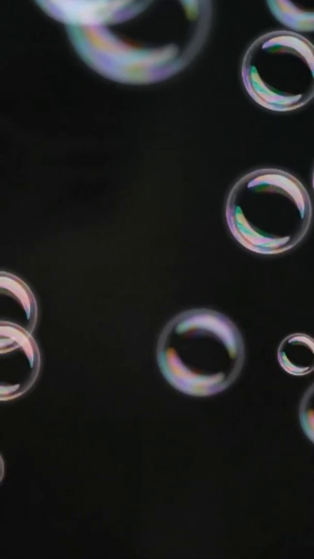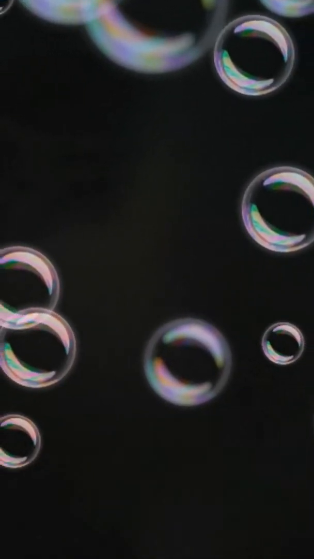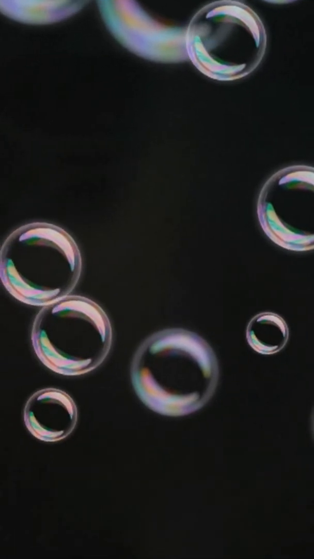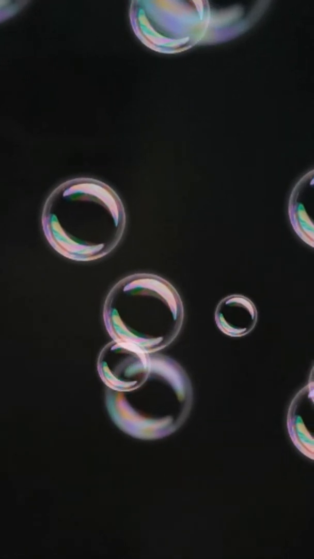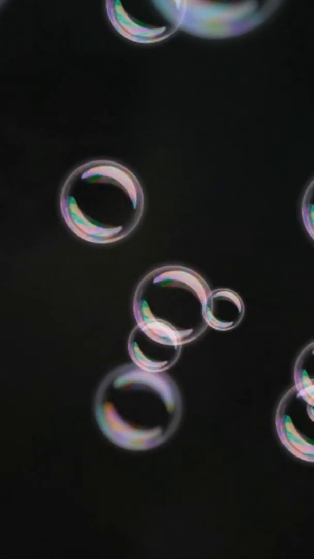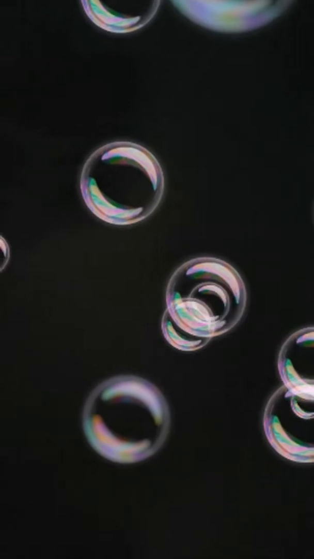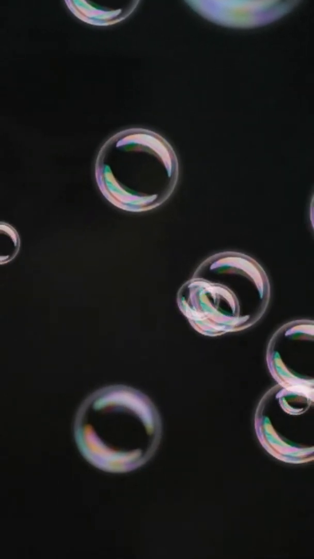Focal length is just a measure of how the light is focused inside the lens. You can see this is a 20 mil lens. This would be a 50 mil lens. And that would be 150, but you get the idea. The longer the focal length, the kind of narrower the field of view. The shorter the focal length, the wider the view.